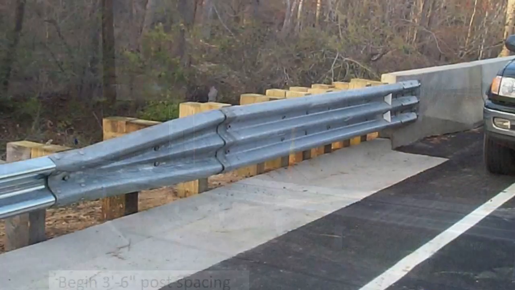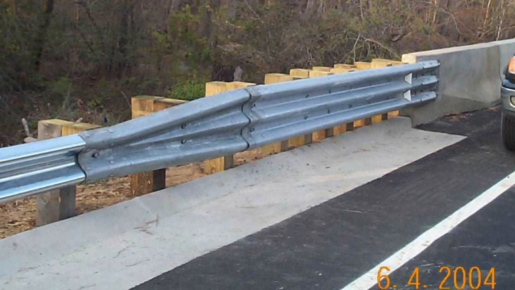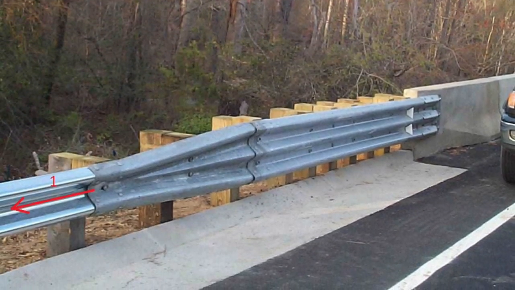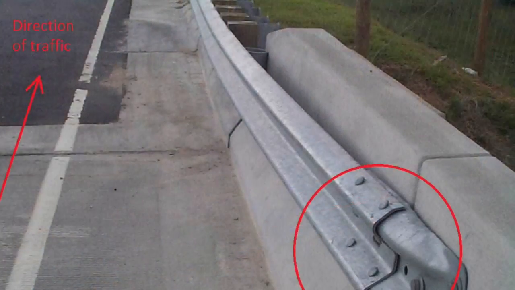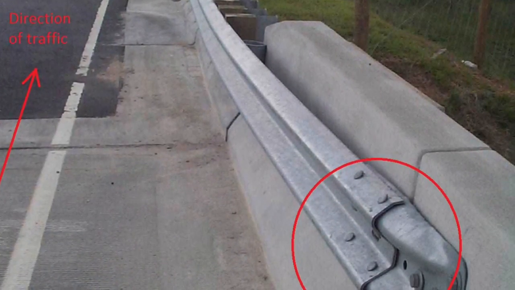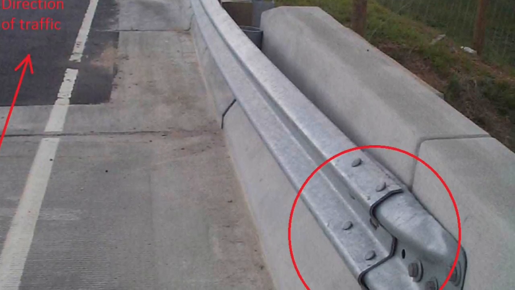We also need to make sure that the rail is lapped correctly with respect to the direction of traffic. This is the correct order of installation with the rail lapped properly. However, this end shoe is not lapped correctly given the direction of traffic and must be corrected by the contractor.